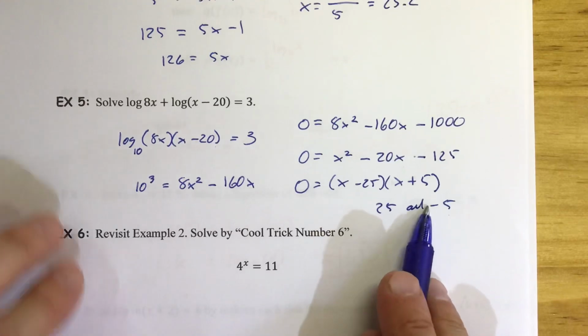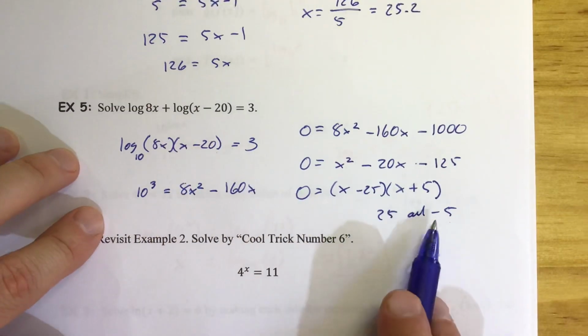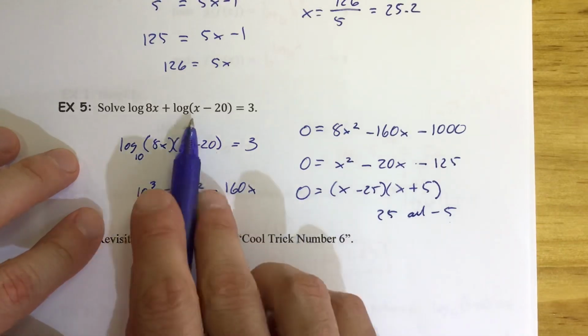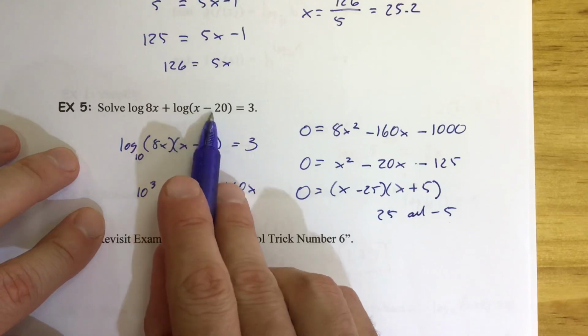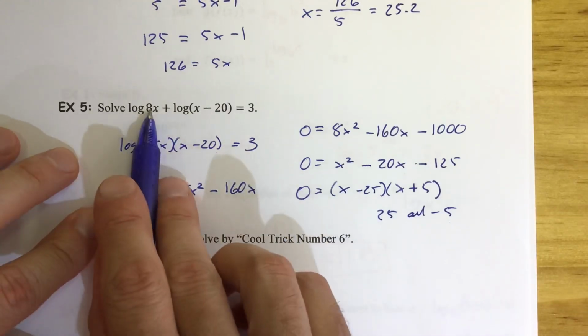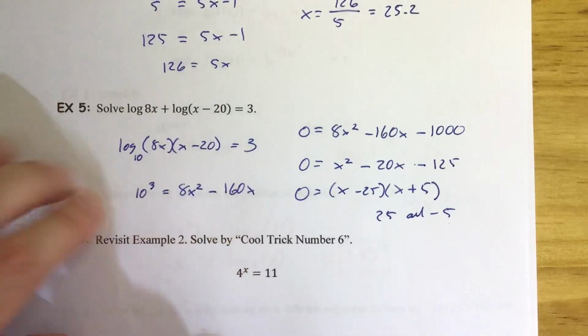But again, if you go back and you plug this in, you remember this from the last thing that we did. The negative 5 is going to be no good in either spots because that'll give you negative 40 and that'll give you negative 25. But a 25 is good because you'll get 200 and you'll get a 5 for that.